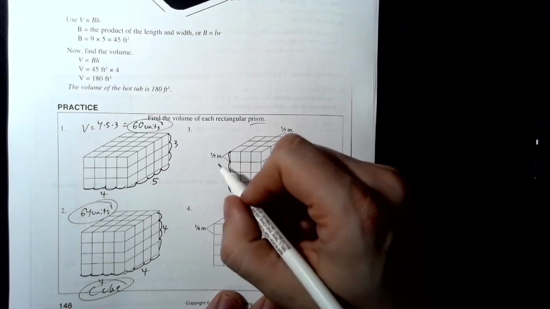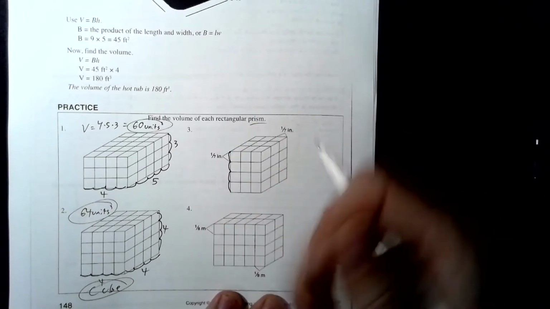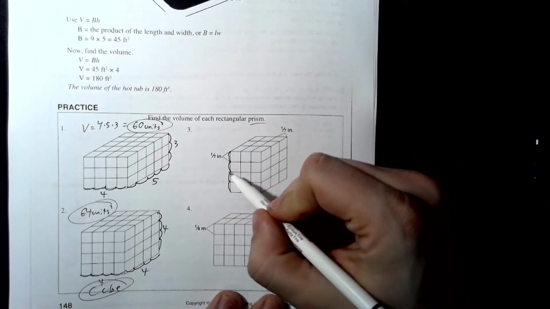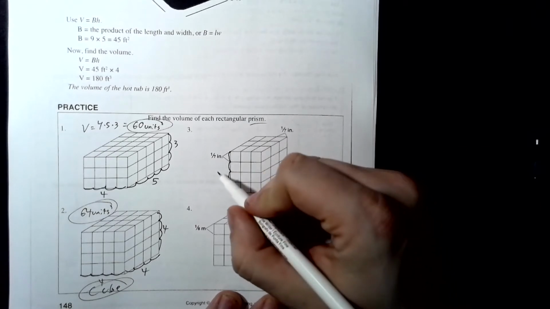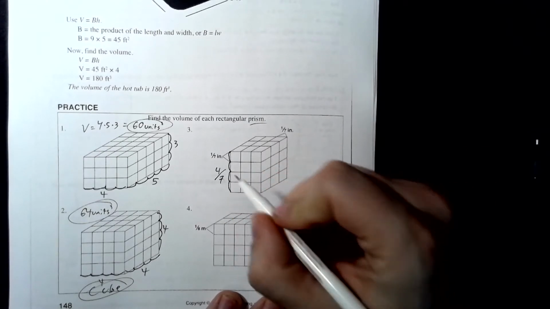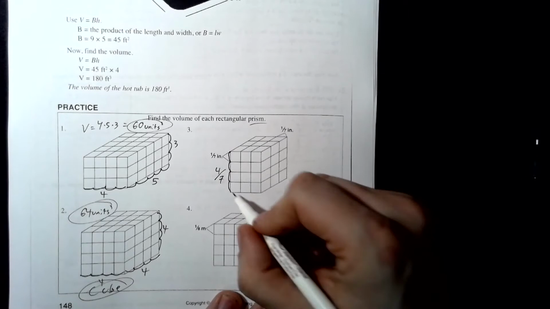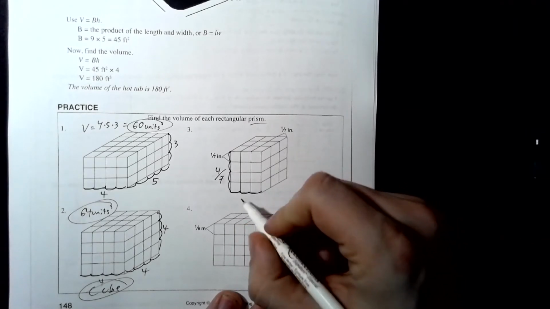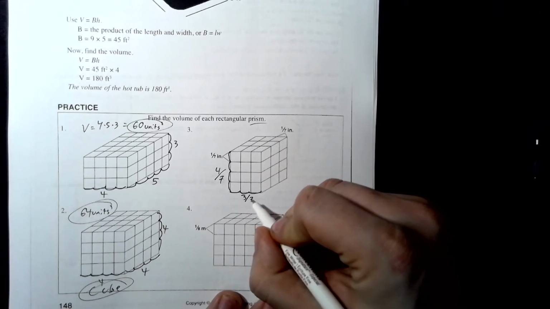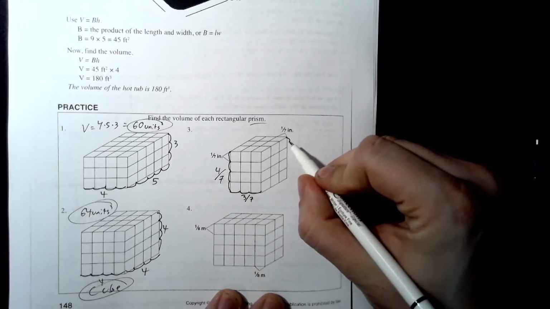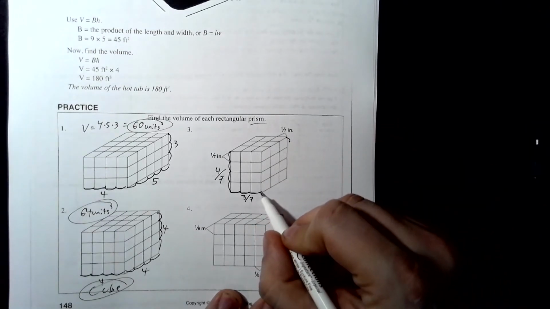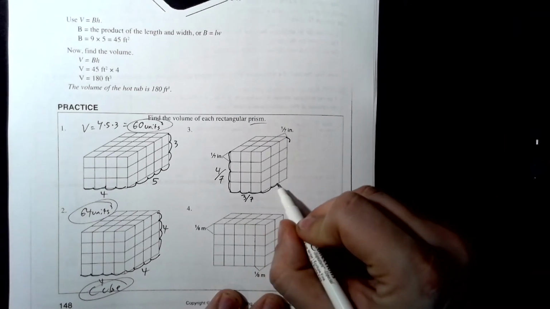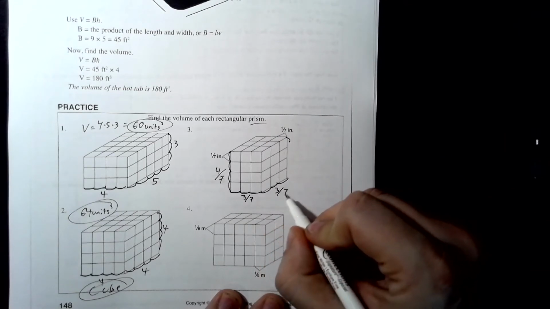Well, you could write out 4 times 1/7, but I think you can picture 1/7, 2/7, 3/7, 4/7. As for the base, or the length, we have 1, 2, 3/7. And for the height, oh, we've already done the height. For the width, we have 1, 2, 3/7 again.